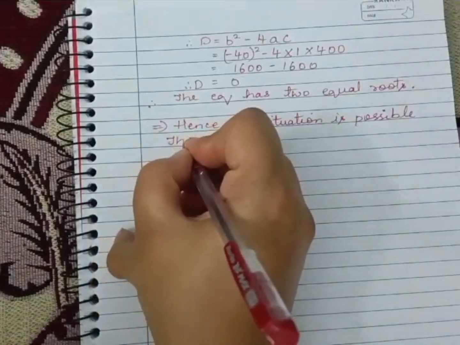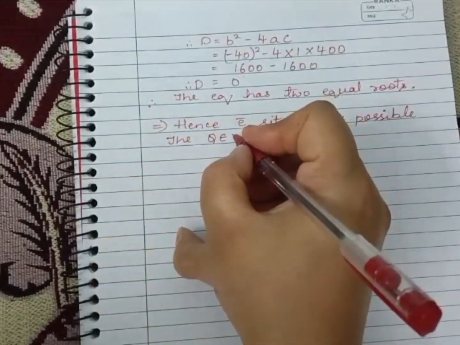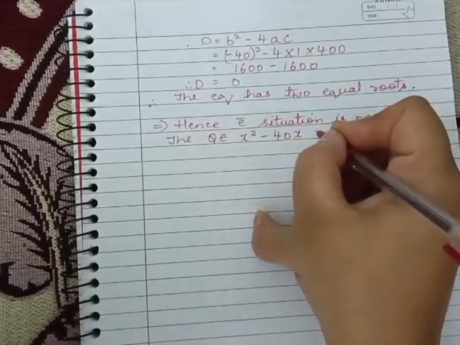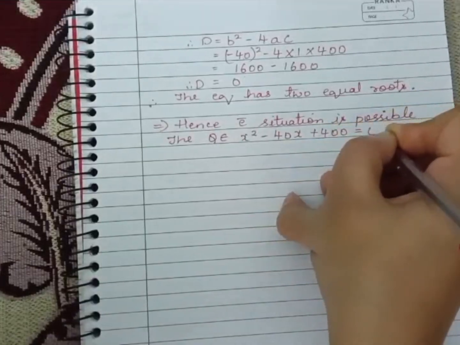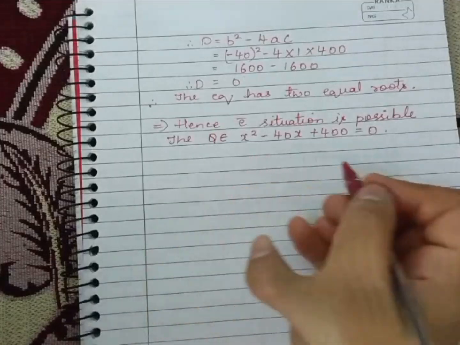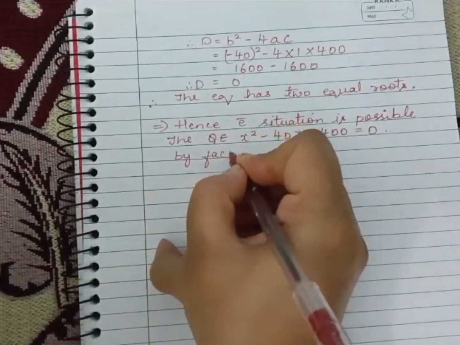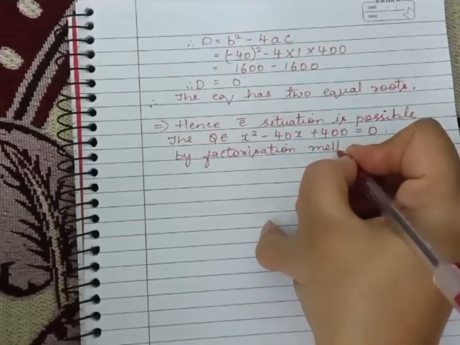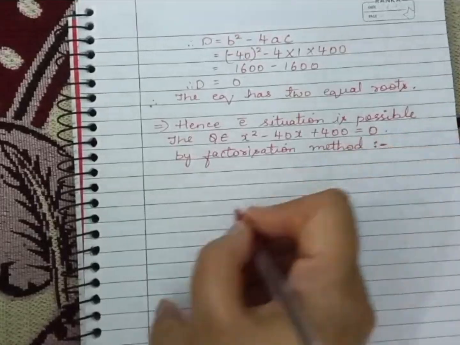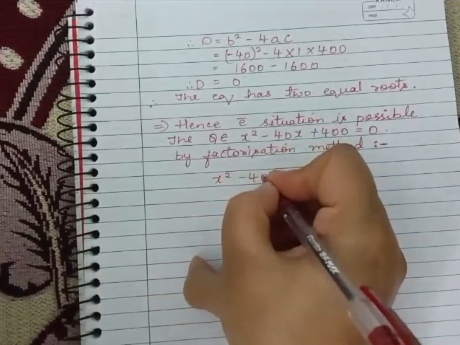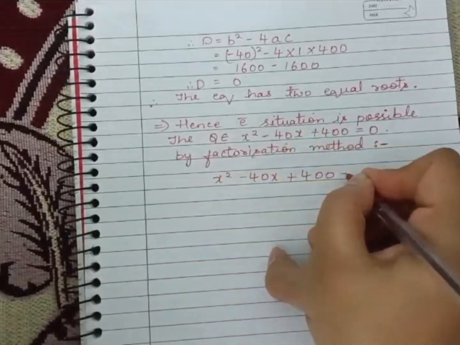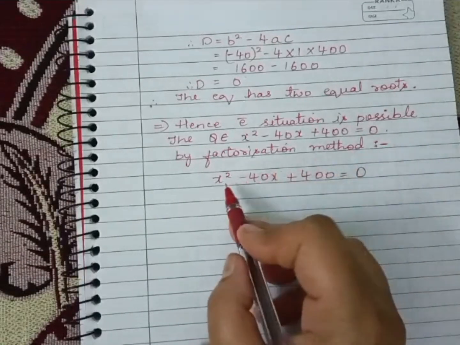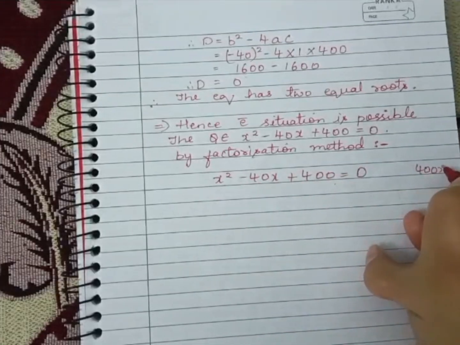The quadratic equation x square minus 40x plus 400 is equal to 0, by factorization method. x square into 400 is 400x square.